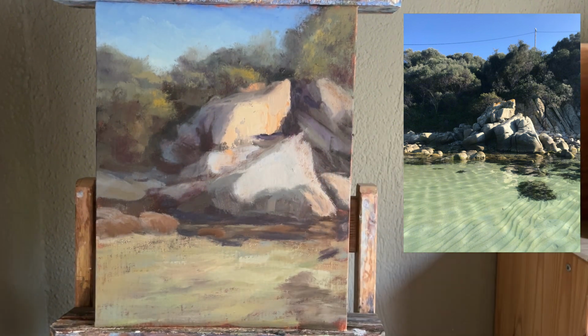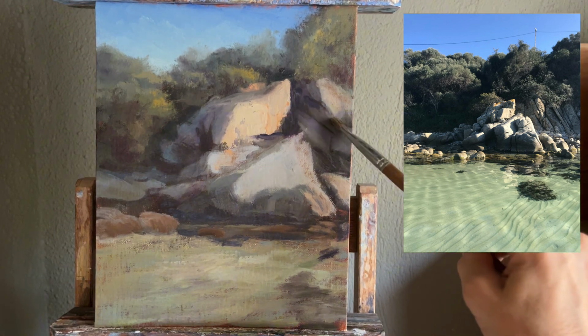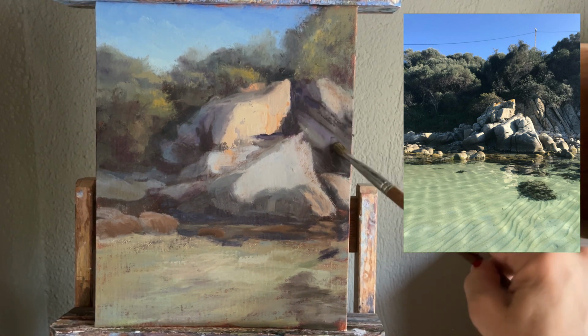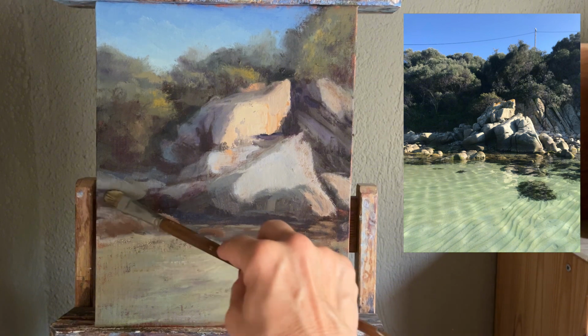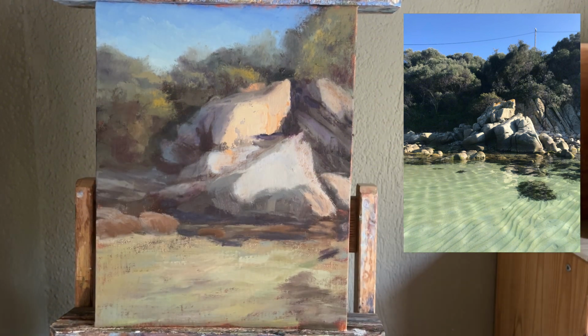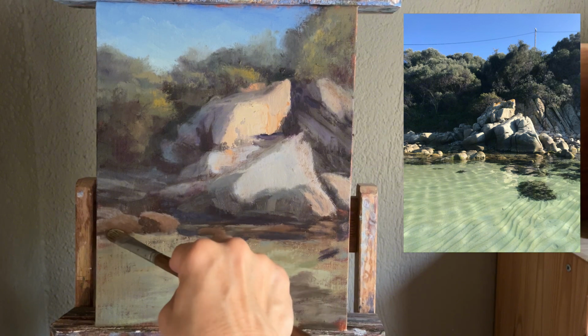Also, if you're looking at the rocks, I have not followed the rocks exactly. I did put in here that lower triangular-ish rock.